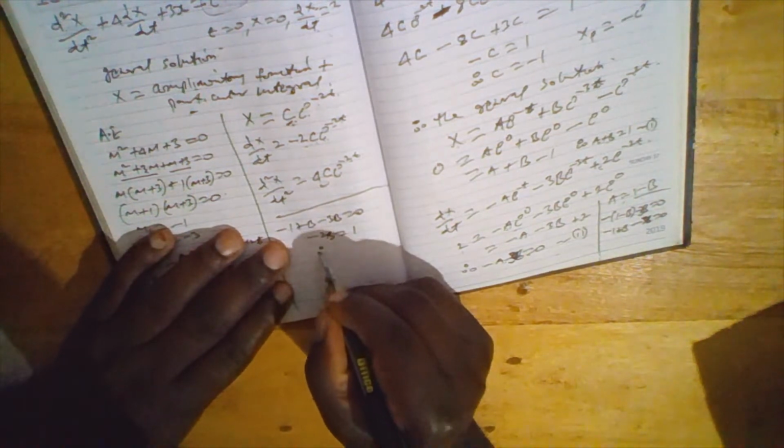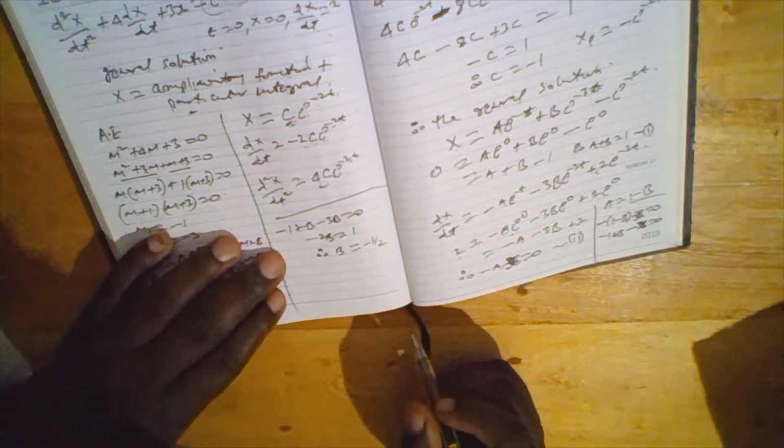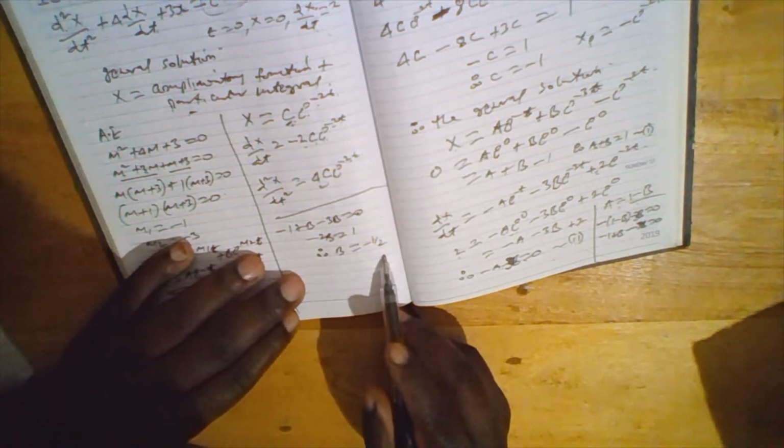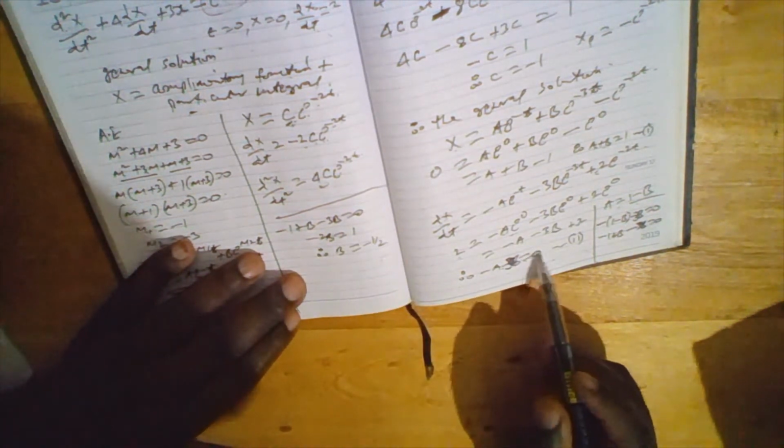Therefore, b equals minus a half. From there we can get the value of a.